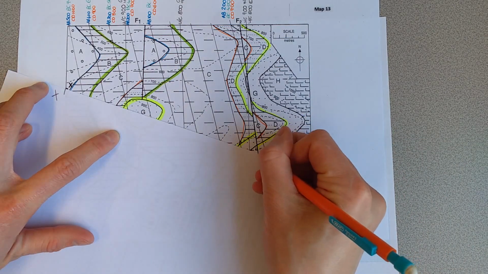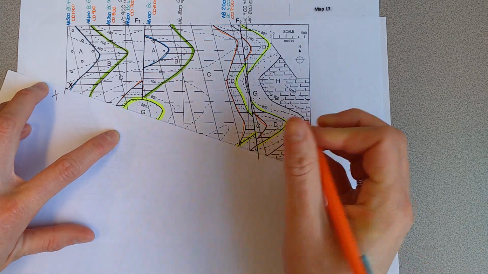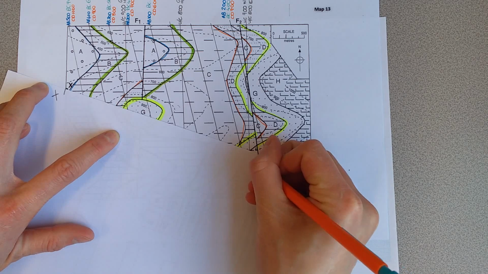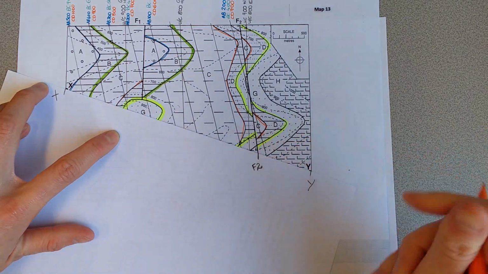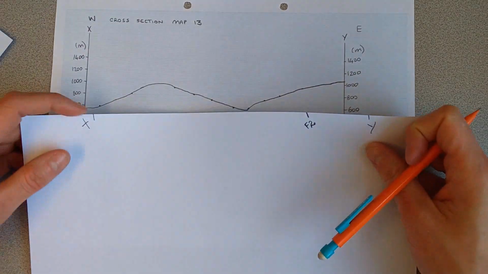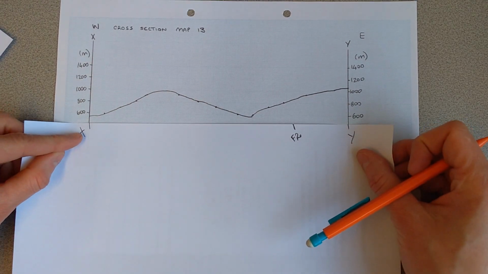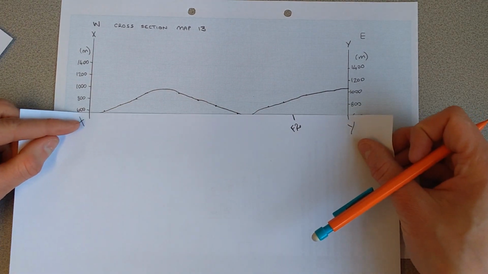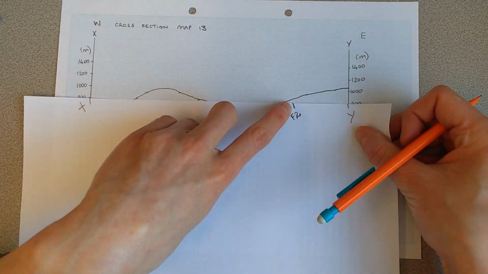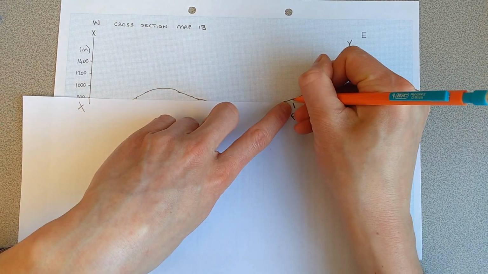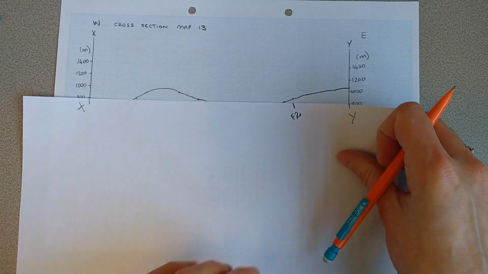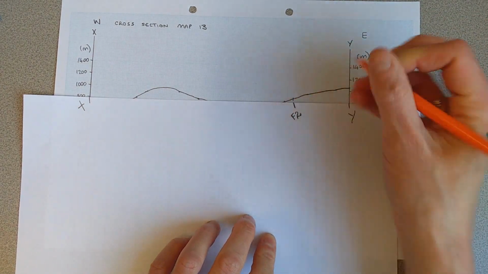This time I'm going to mark on here fault 2. That's the first thing I'm going to do because that is the first thing that we want to put on our cross section. So I've just put F2 next to that. So now all I need to do is line up my piece of paper with my cross section, and then at exactly that point that I've just marked, fault 2, I'm going to put a little dash at the surface because I know that's where fault 2 comes out at the surface, just here.